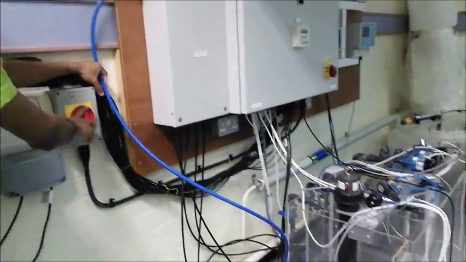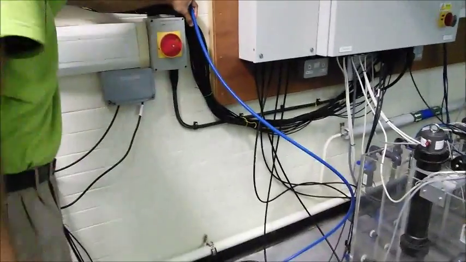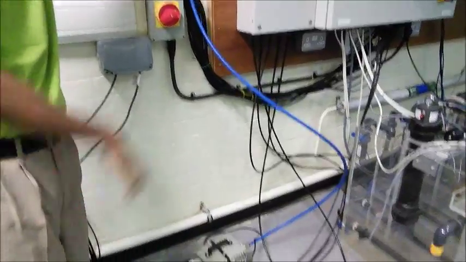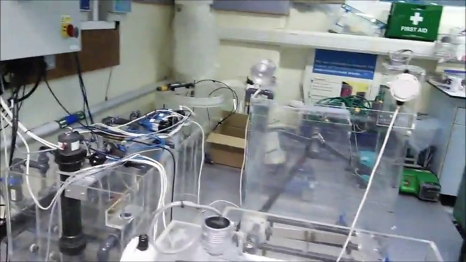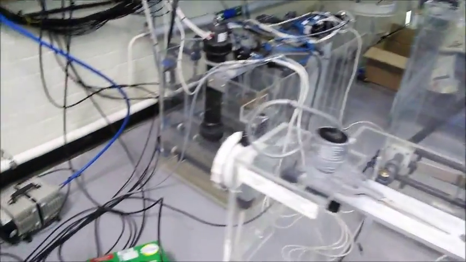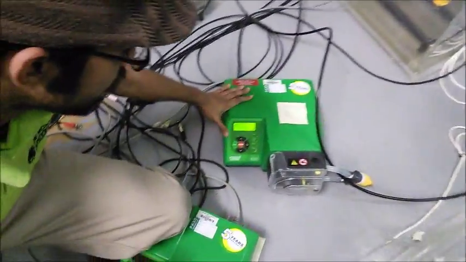Now what we're doing is we are going to turn on the whole system here. So in order to turn on the system, you just have to turn it on, and the whole system is now turned on. And as you can see, this pump is turned on as well.